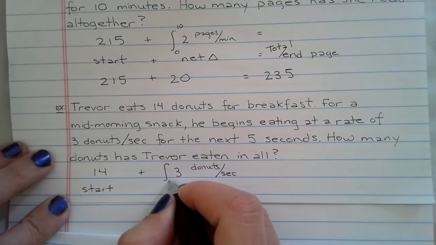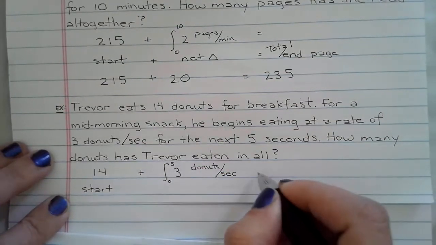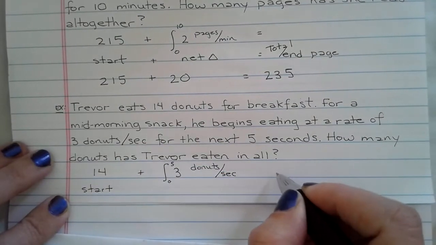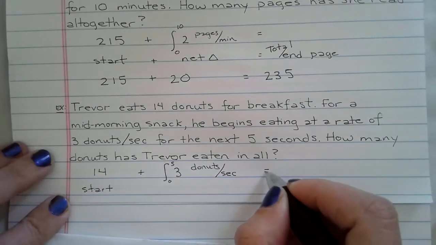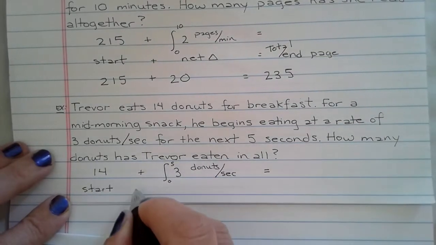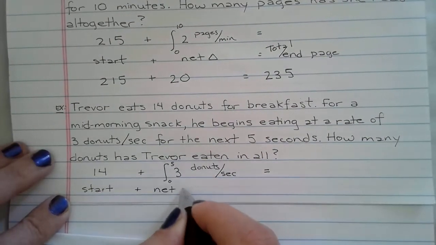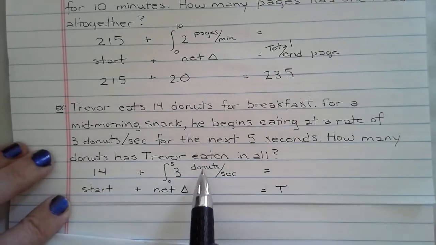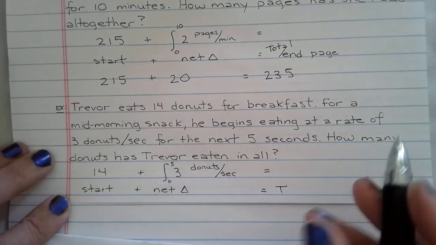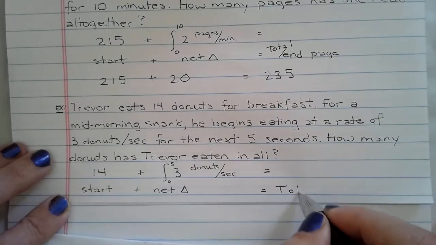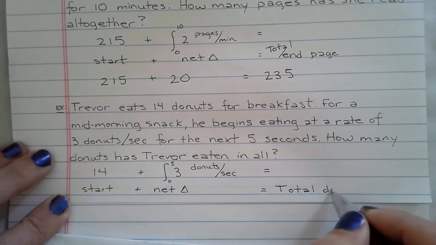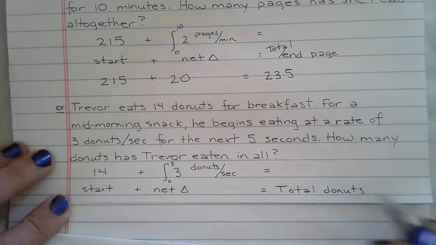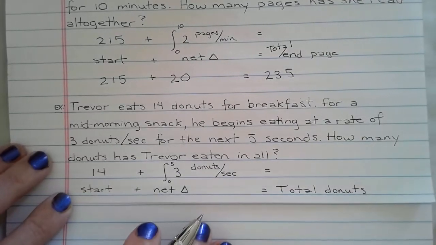For 5 seconds, which I guess would result in 15 donuts, right? And that'll be his total. So where you start plus your net change is where you end up. In this case, integrate donuts per second. We get total donuts eaten in there. Add to what he started with, and we'll get the absolute total donuts he's eaten that day.